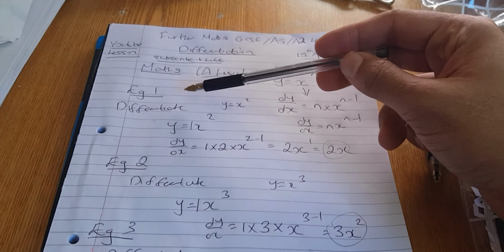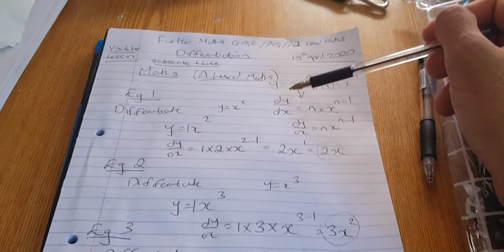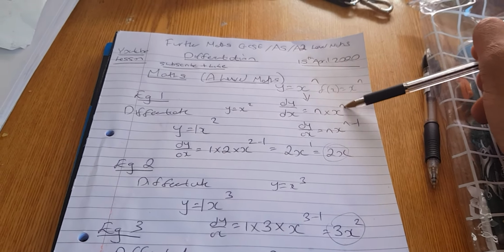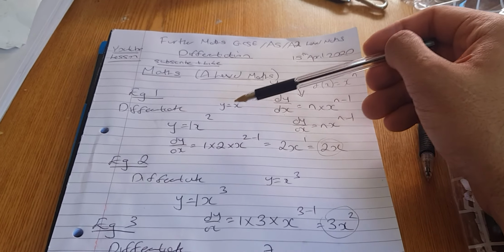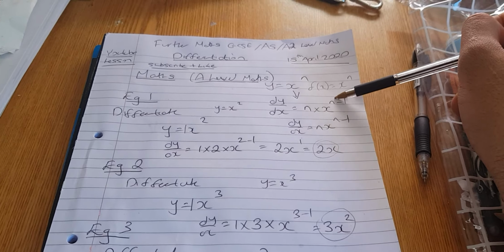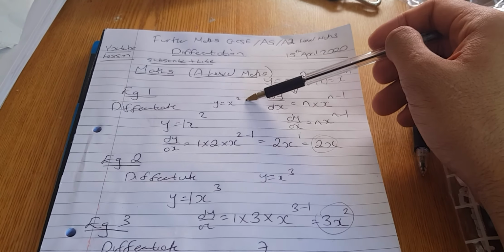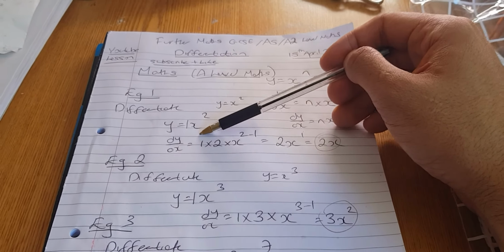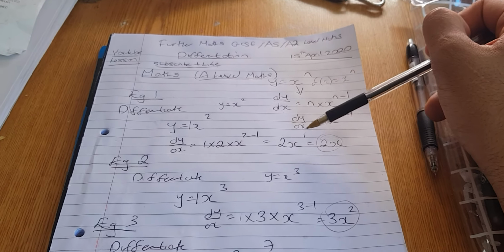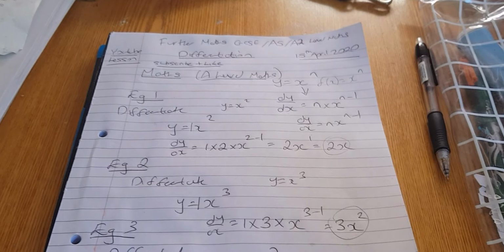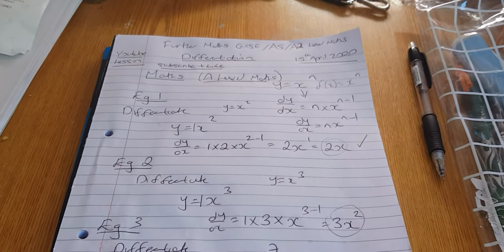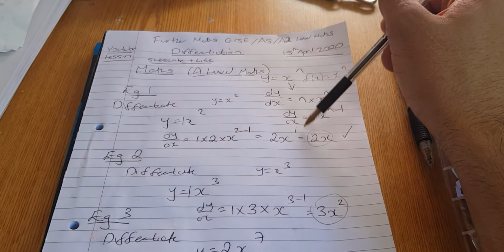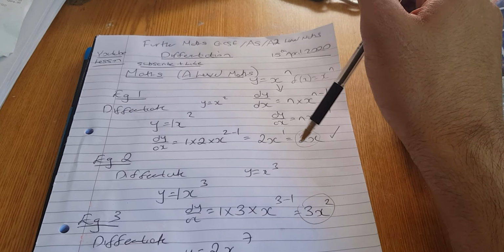Differentiate y is equal to x squared. So y is equal to x to the power of n, dy by dx is equal to n times x to the n minus 1. The power comes down as a multiplier, and then the power also comes down by 1. So dy by dx is 1 times 2 times x to the 2 minus 1. 1 times 2 is 2, 2 minus 1 is 1. So it's 2x to the power of 1, which is just 2x. That would be my answer. So differentiating y is equal to x squared gives us dy by dx is equal to 2x.